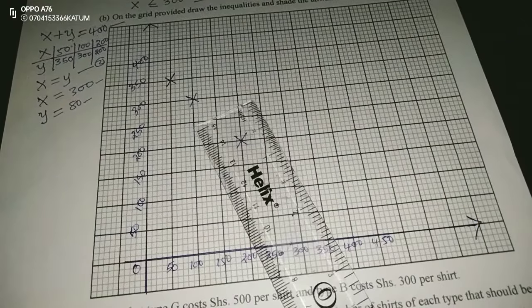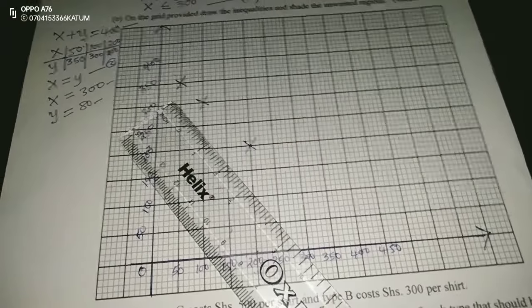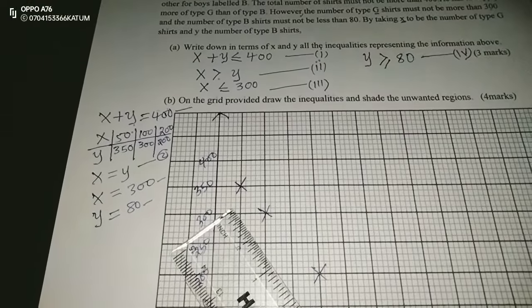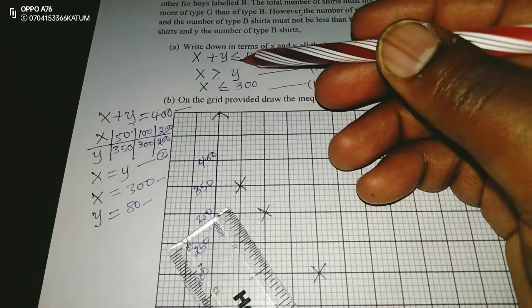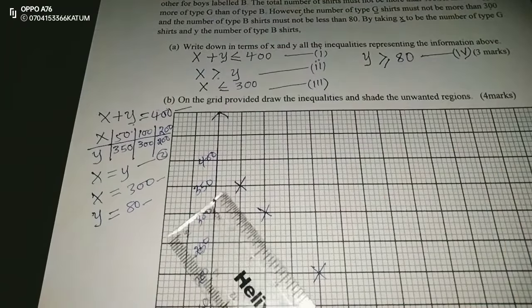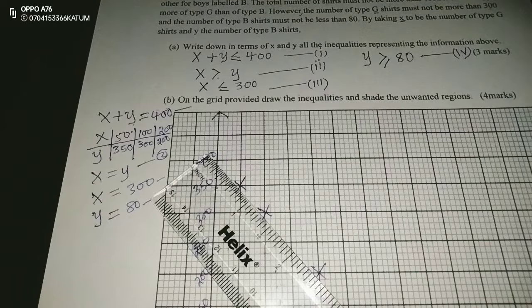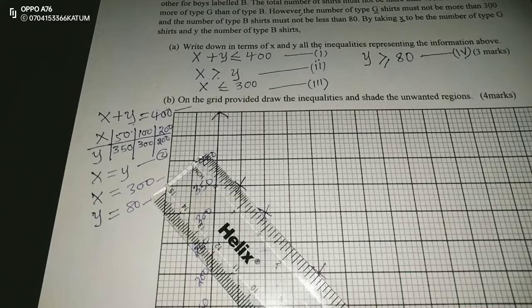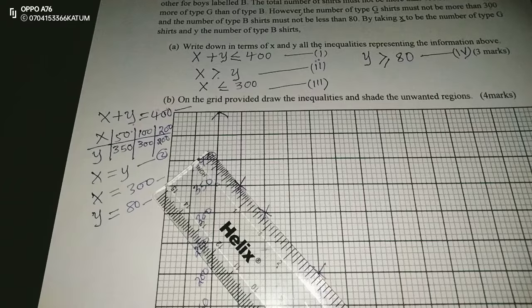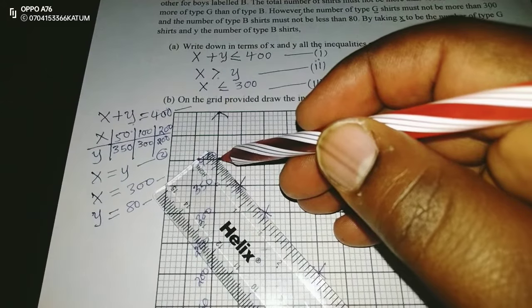So those are some of the coordinates for that borderline. And something else we should consider, because there is the symbol or equal to, we need to have it as a complete line. The line is supposed to be complete and not dotted. So allow me now to draw this line.